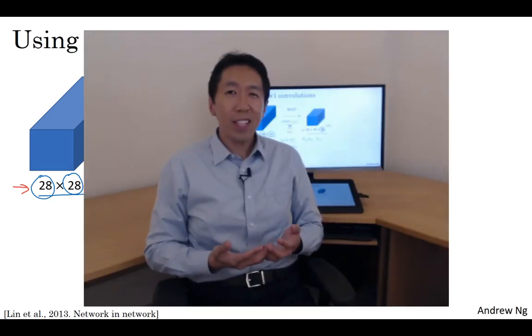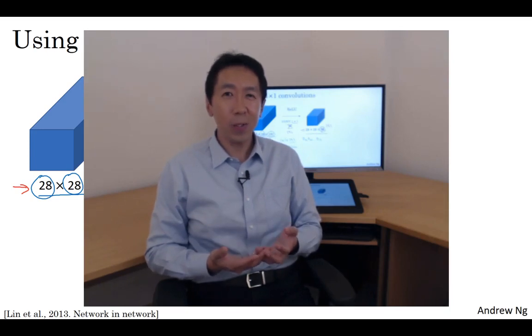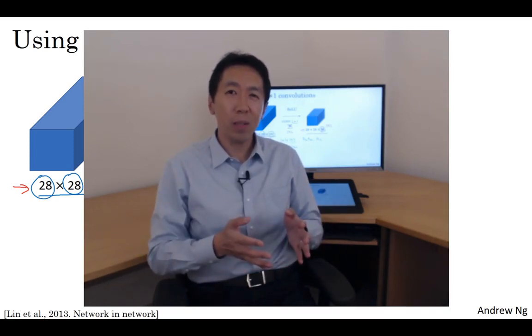So you've now seen how a one-by-one convolution operation is actually doing a pretty non-trivial operation, and it allows you to shrink the number of channels in your volumes, or keep it the same, or even increase it if you want. In the next video, you'll see that this can be used to help build up to the Inception network. Let's go on to the next video.